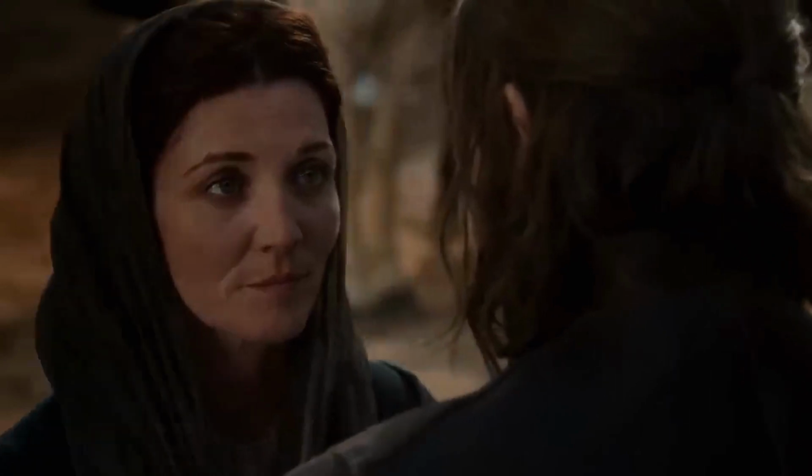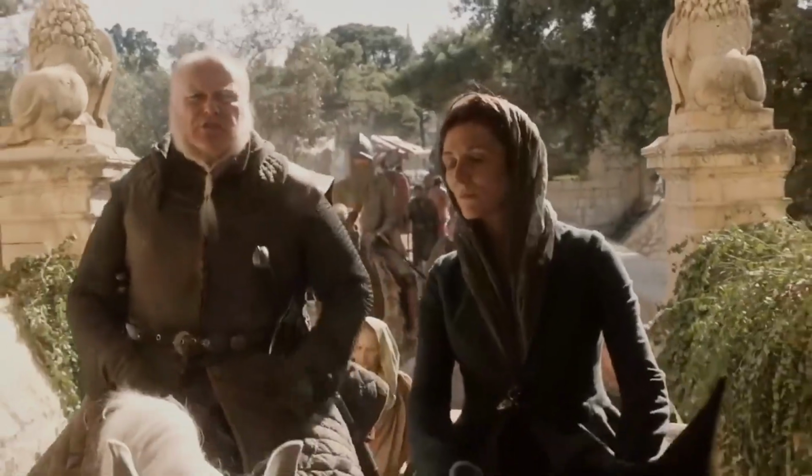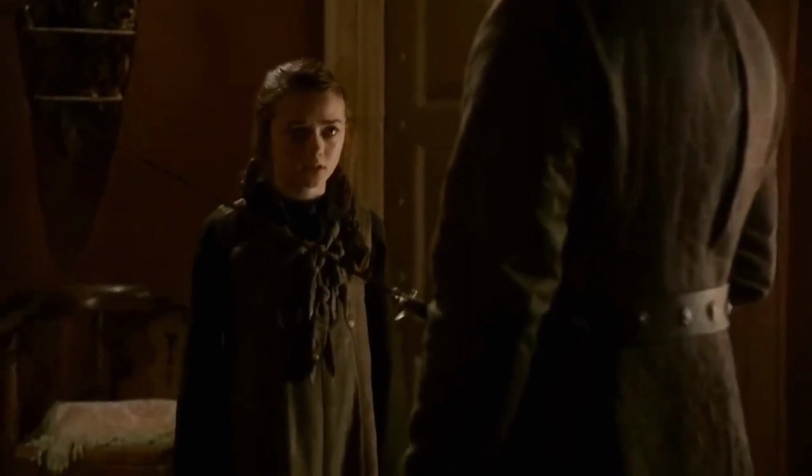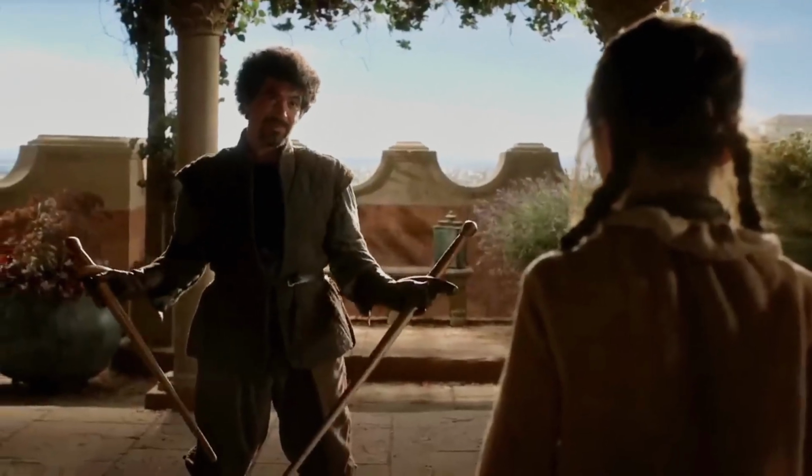That's why Ned Stark sends his wife back to Winterfell. Also, Ned Stark sends a swordsman to his younger daughter to teach her swordplay. He will teach her swordplay from now on.